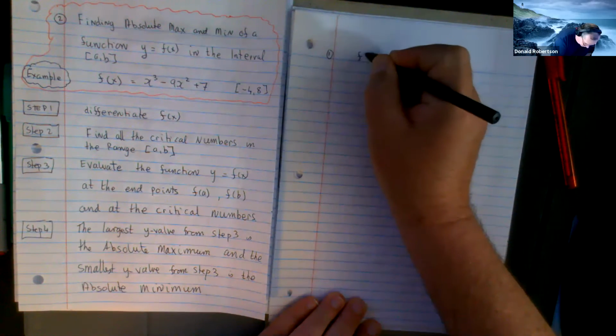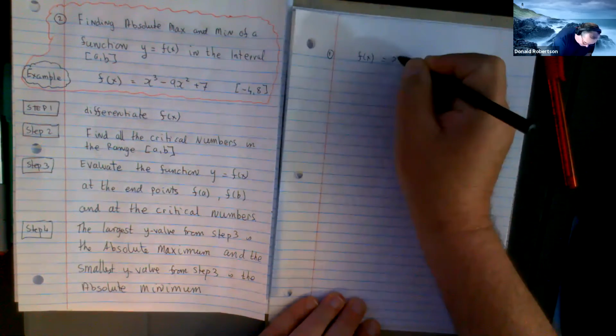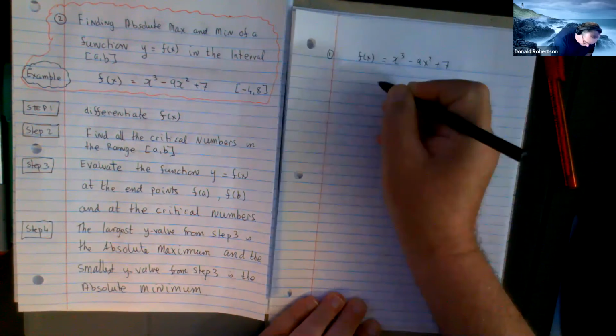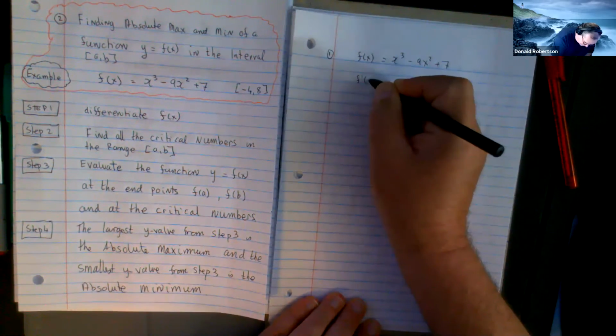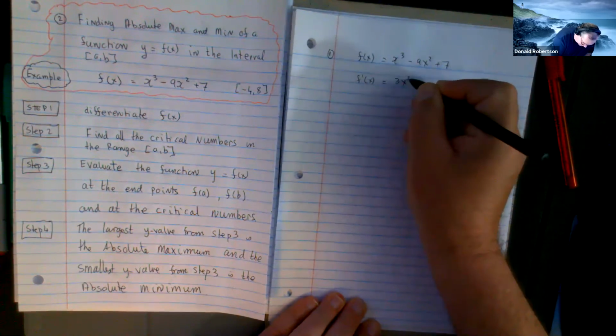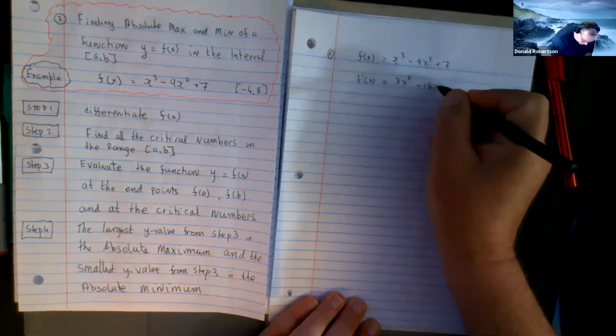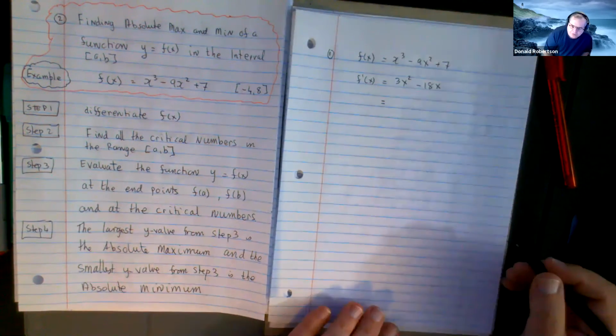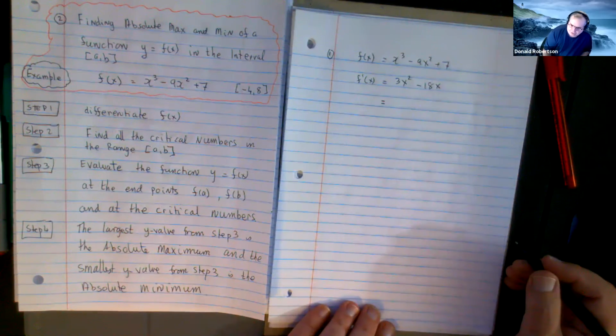So here's my function. And then I'm going to differentiate it. So not a lot to do here. 3x squared, power rule, take away 18x. And when you differentiate, well, you make sure that you do style points, right?